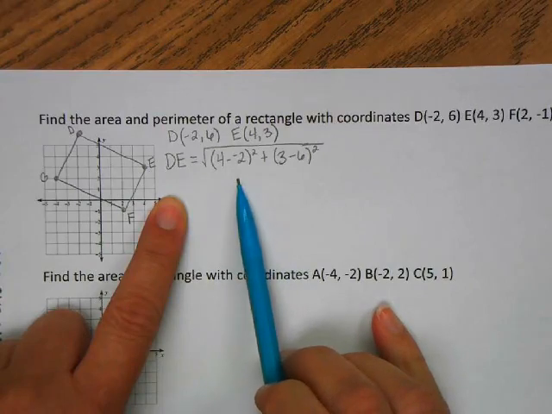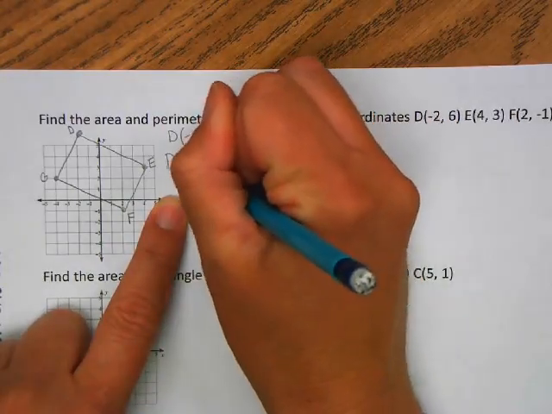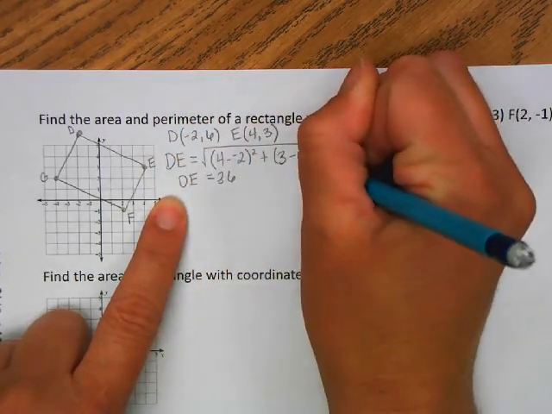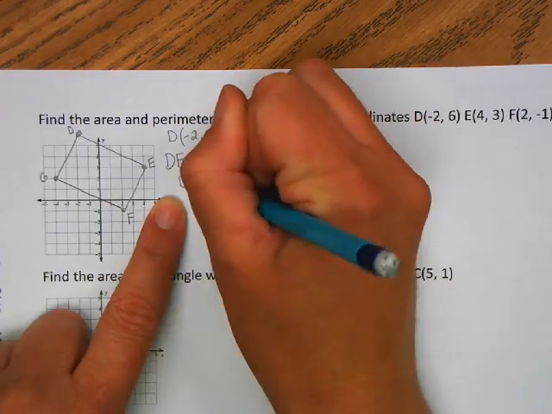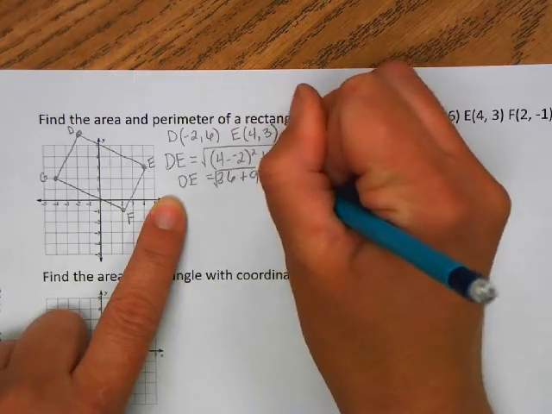Okay, 4 minus -2 is 6, and 6 squared is 36. 3 minus 6 is -3, and -3 squared is 9. 36 plus 9 is 45.